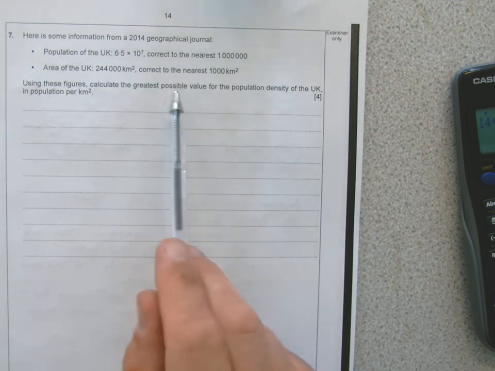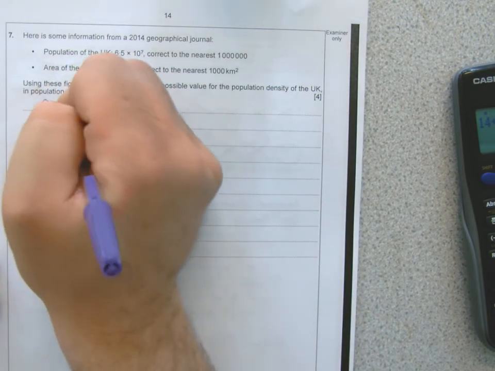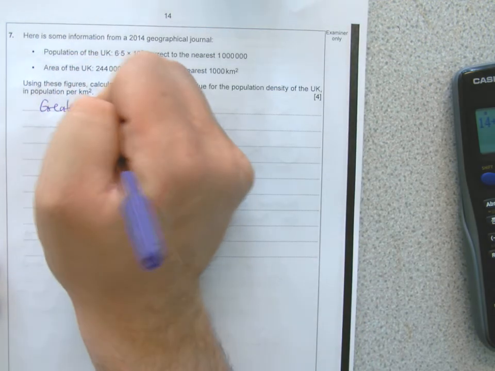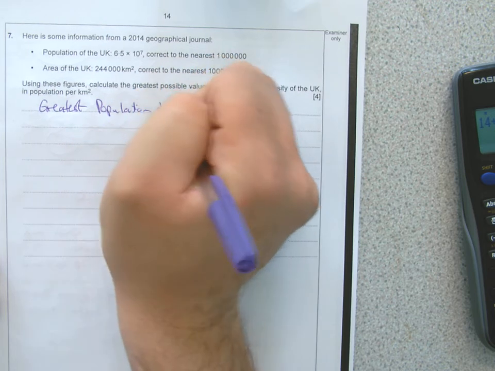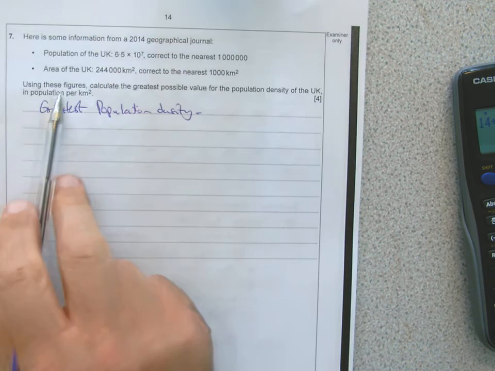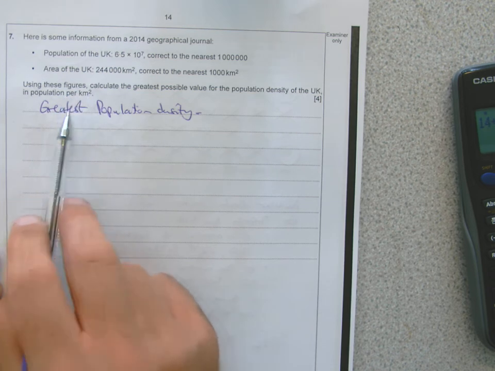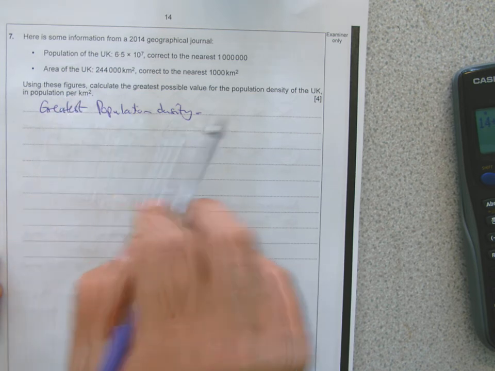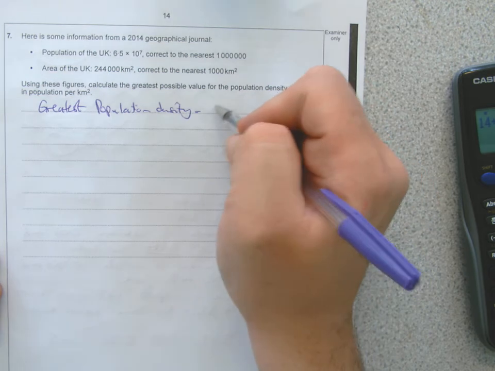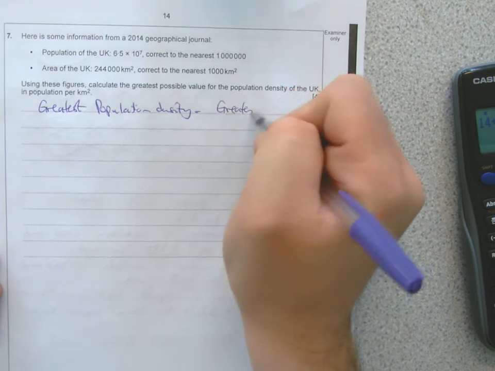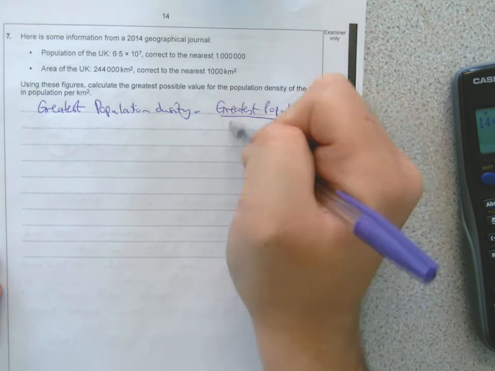And when it says the greatest, okay, to get the greatest population density, the population divided by the area, okay? But to get the greatest possible population density, when you're dividing, in terms of boundary values, you need to have the greatest population on the top, divide by the least area.